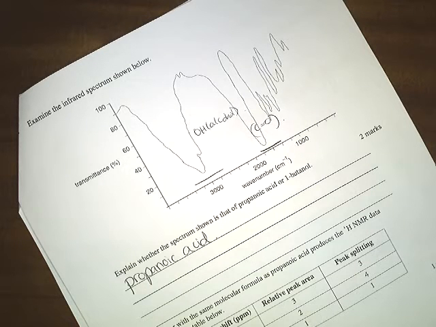Get my other laptop. Yeah, you just got to really make sure that you use values from your data book. Okay, so here we've got it.